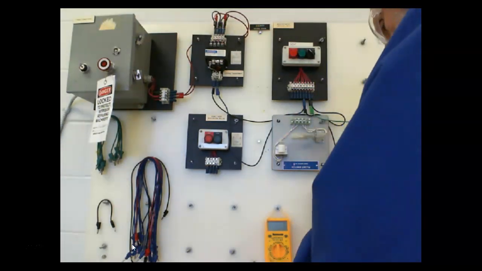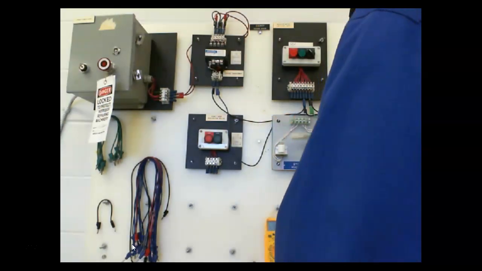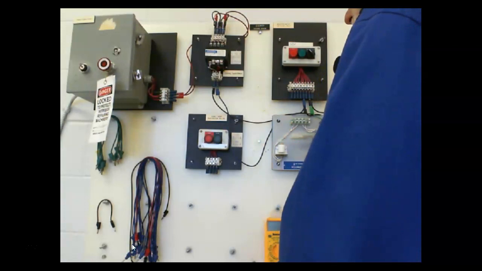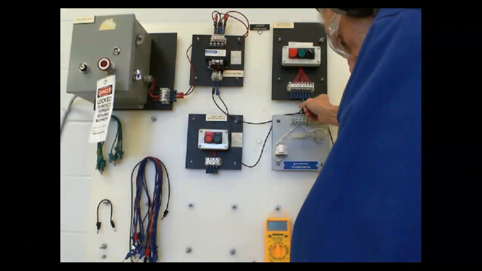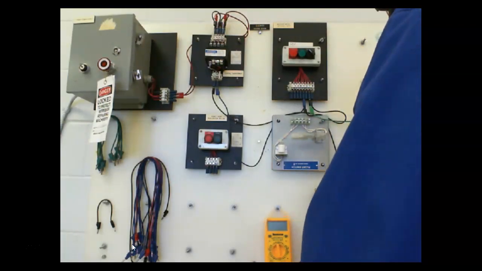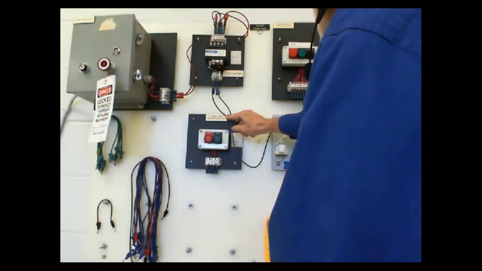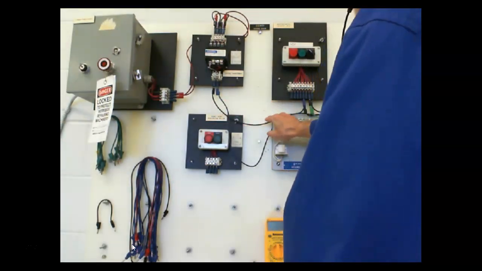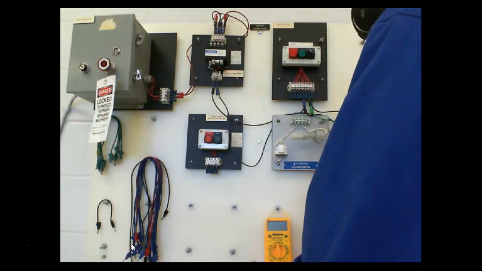So I've got my fuse side going to 5, to 7, and to 9. My L2 side, which is this guy, I have going to 14 and to 9.